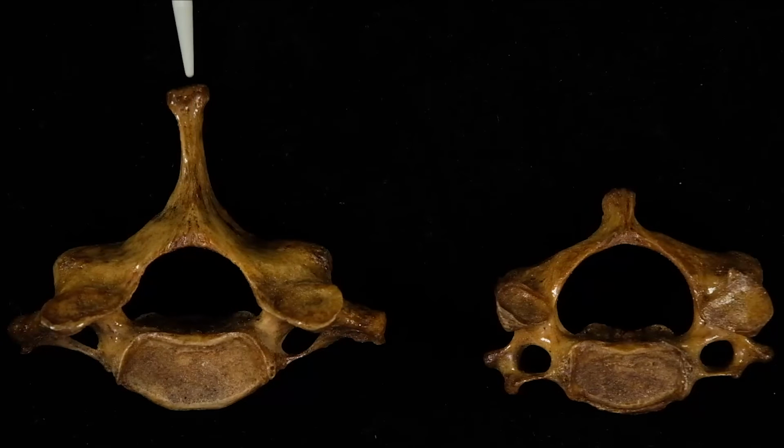This is the most prominent cervical spine you will feel at the back of the neck, and hence it helps in counting of the ribs posteriorly. So you call this the vertebra prominens. Now, what are the atypical features of this transitional cervical vertebra?